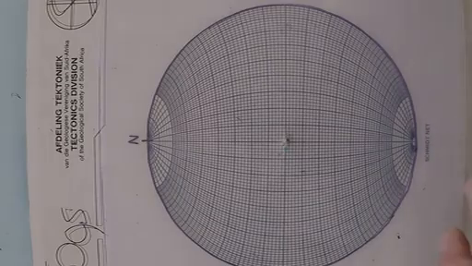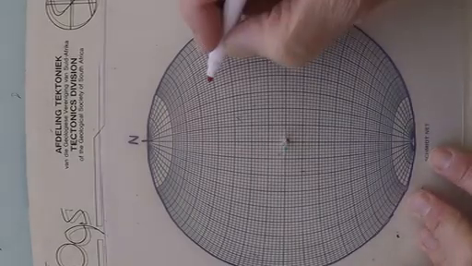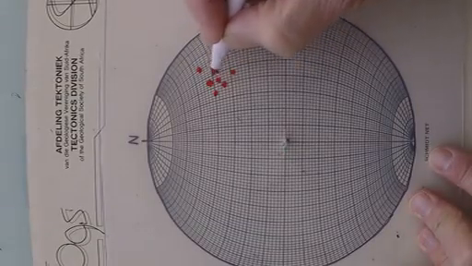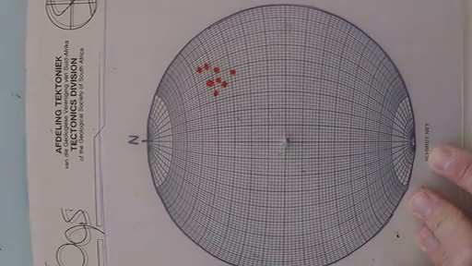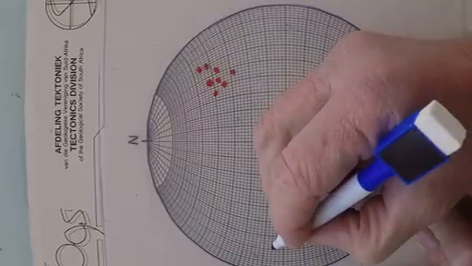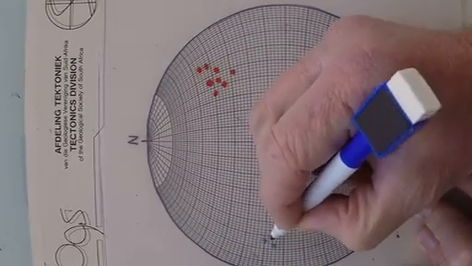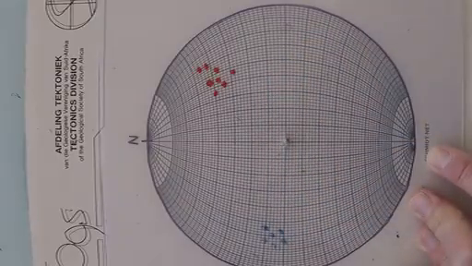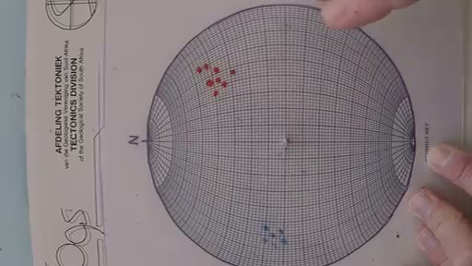So let's see, we'll just quickly do it so that you guys can see. I don't want to spend too much time here. So we've got one cluster of data points over here, okay, and we might have another cluster of data points over there. Not the greatest colors, the blue, but those represent data that you would have measured in the field.